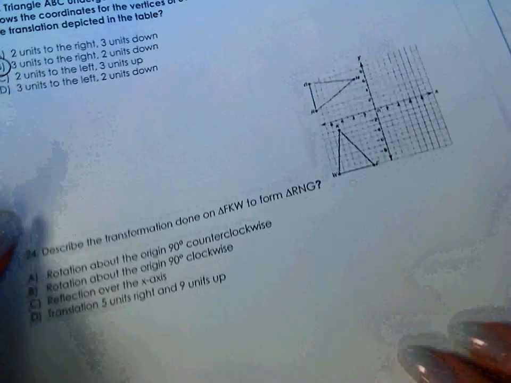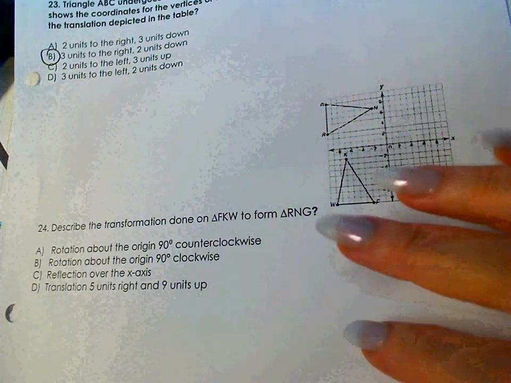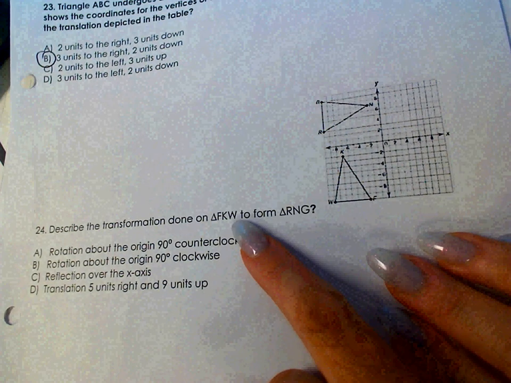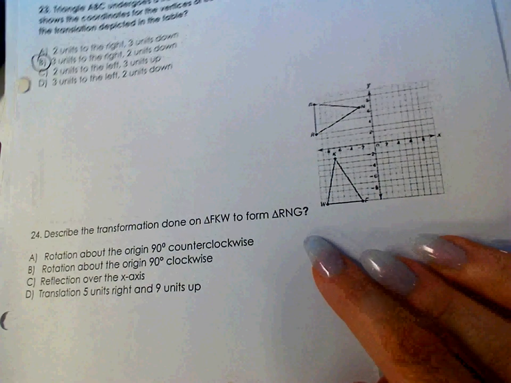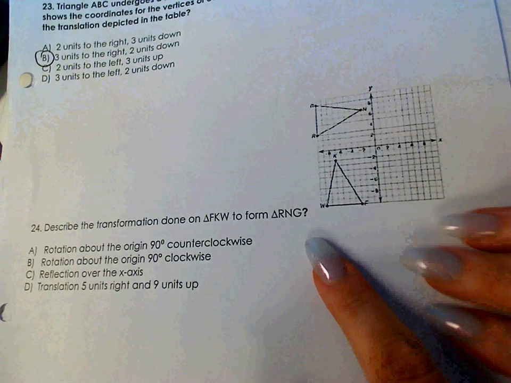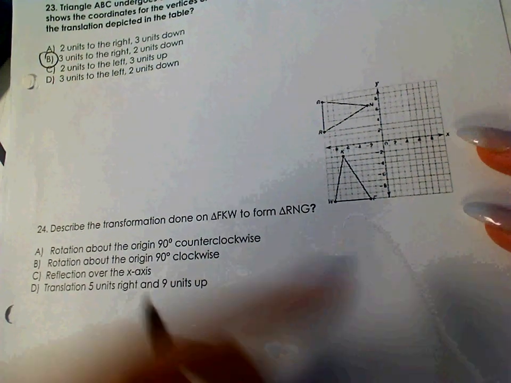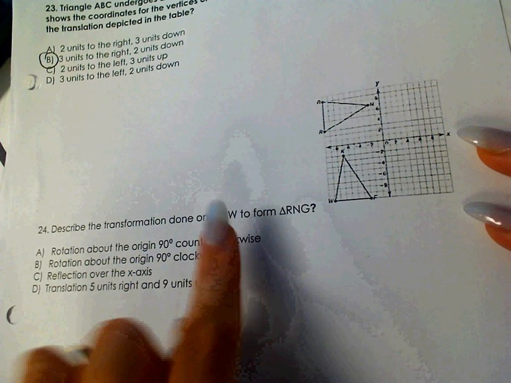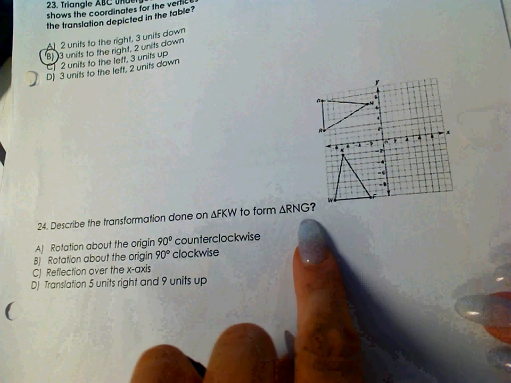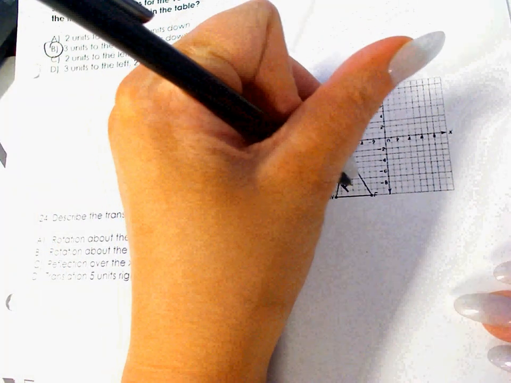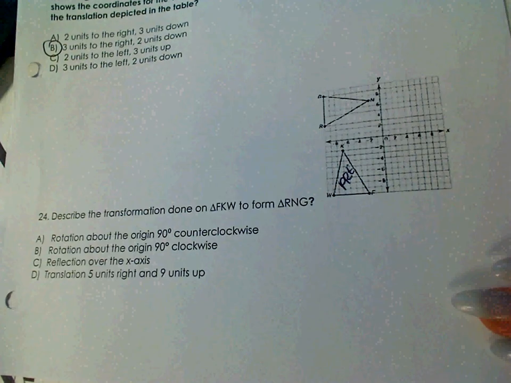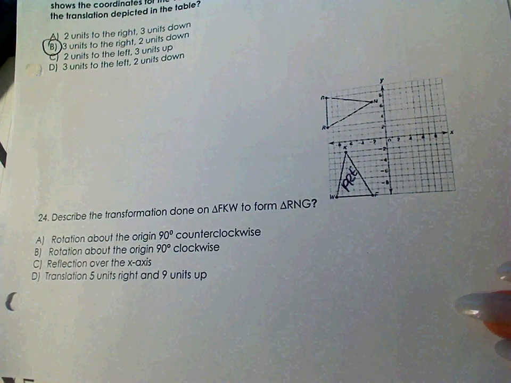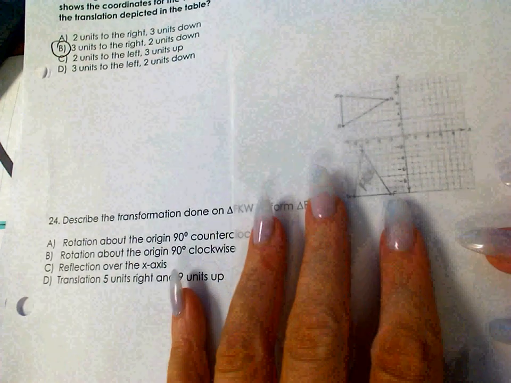Okay, describe the transformation done on FKW to form RNG. It looks like a rotation. So FKW triangle is the pre-image because this one is listed first. It's saying what was done to this triangle to form this triangle. So this one is our pre-image. I'm going to use some patty paper because it's definitely a rotation. Here we go.